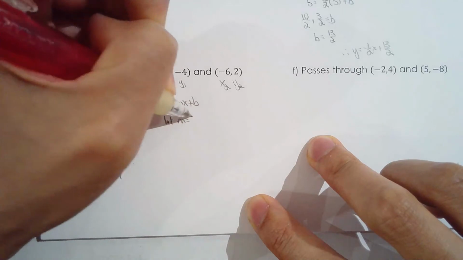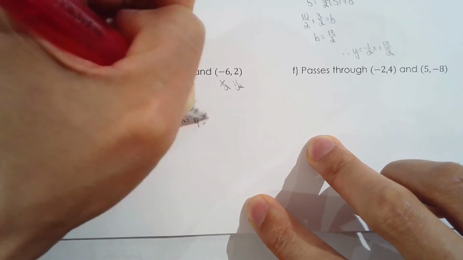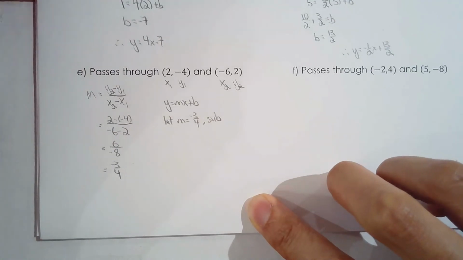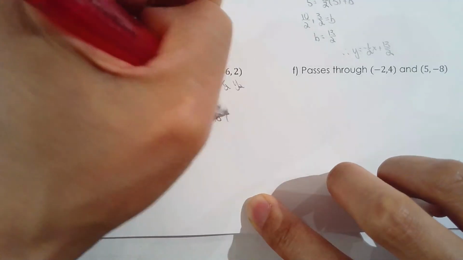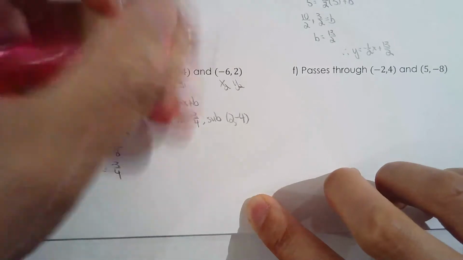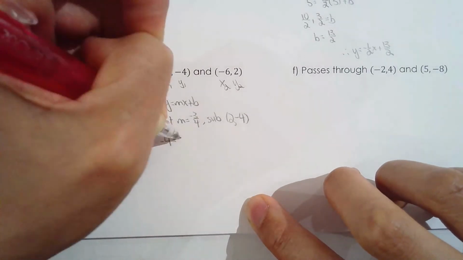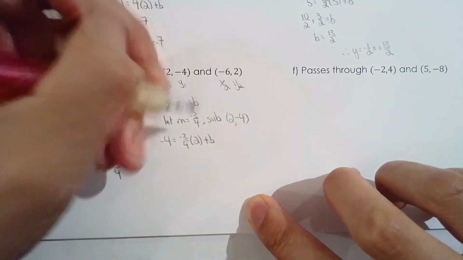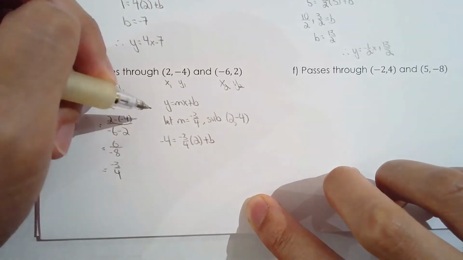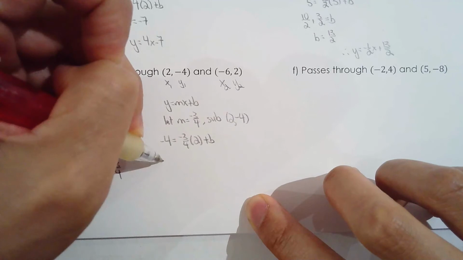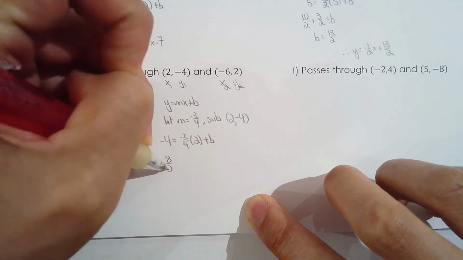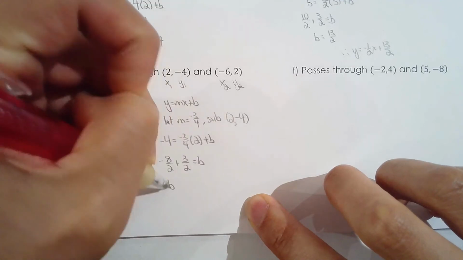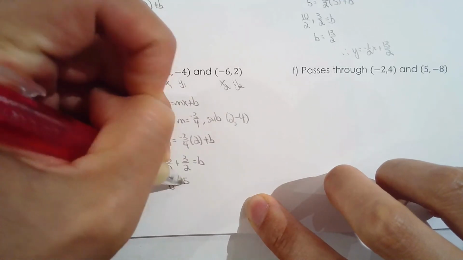Okay, so once again, let's start off with y equals mx plus b. Let m equal -3/4, and let's sub in a point. Doesn't matter which point you sub, both of them are on the line. So I'm going to choose (2, -4). So -4 = -3/4(2) + b. So this is going to be 3/2. So -3/2 becomes positive 3/2, and b is going to be -5/2.